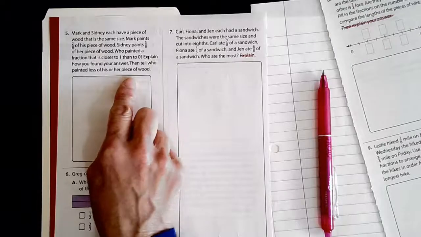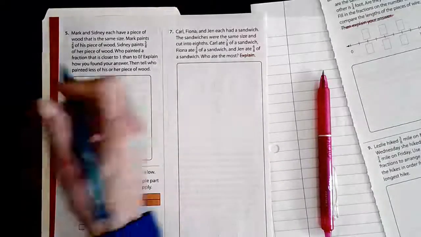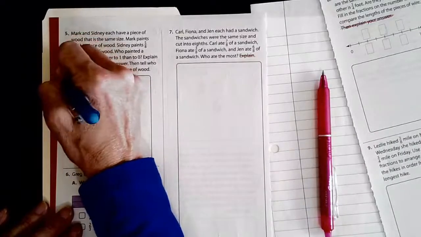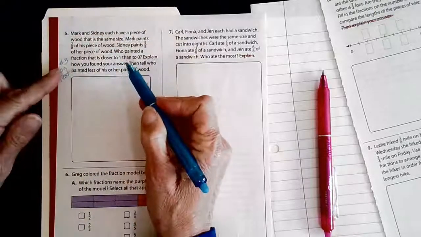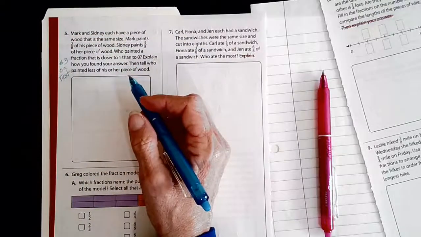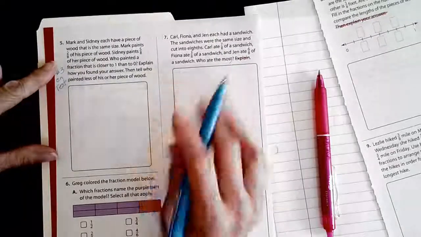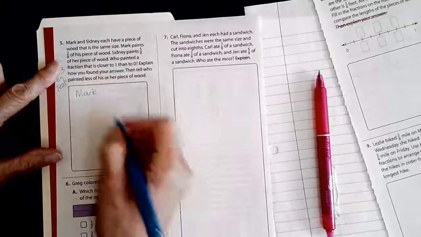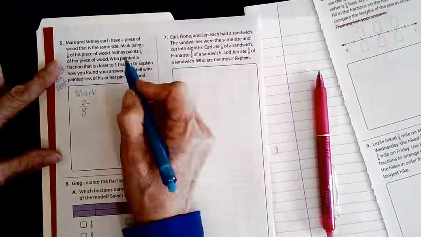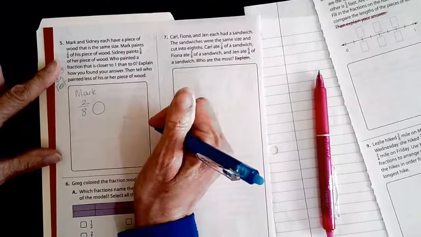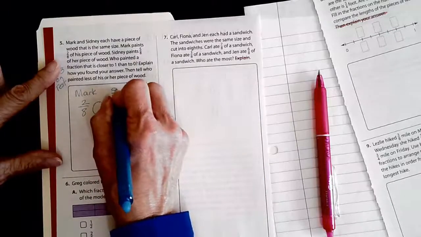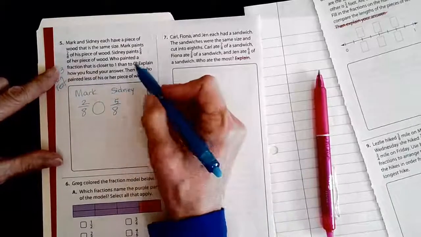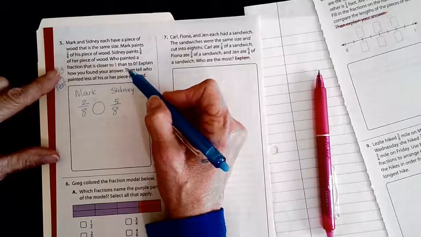All right, so we're going to look at this one. And number 5, we're going to start with this part. Number 5 is like number 3 on the test. So this one is similar to your number 3 on your test. So the first thing that we're looking at is Mark, and he paints 2/8. Sydney, and I'm going to put a circle for my comparison sign there. Sydney paints 5/8 of her wood. And we want to know who painted a fraction closer to 1.